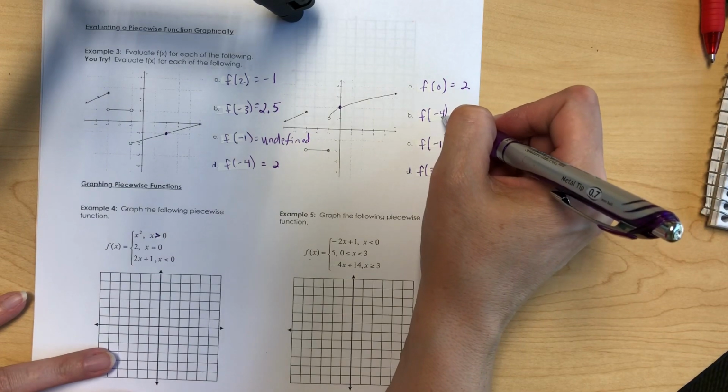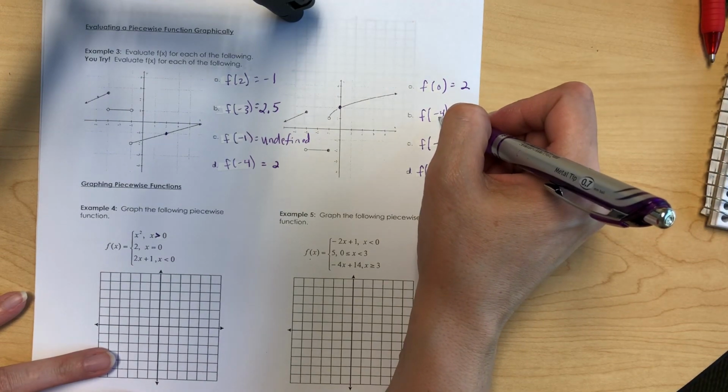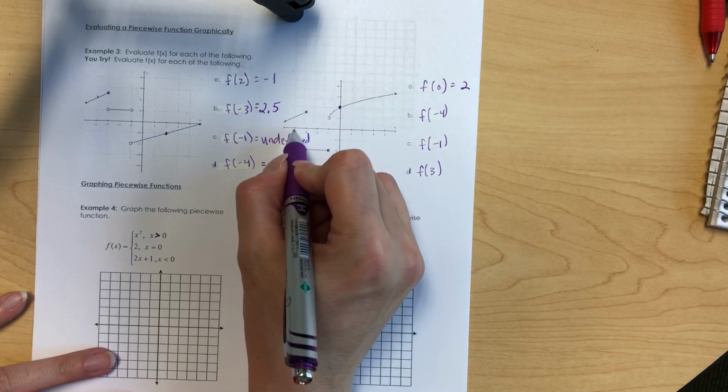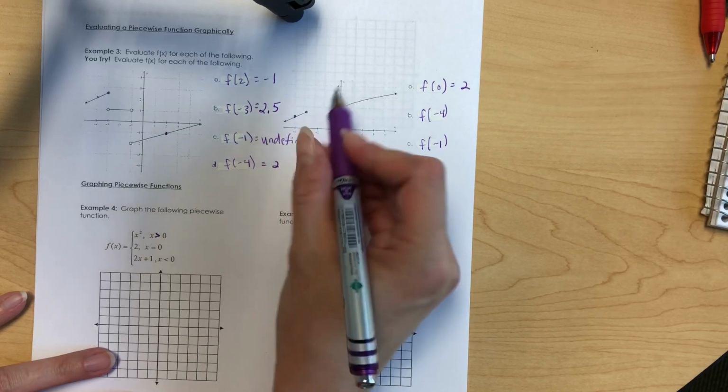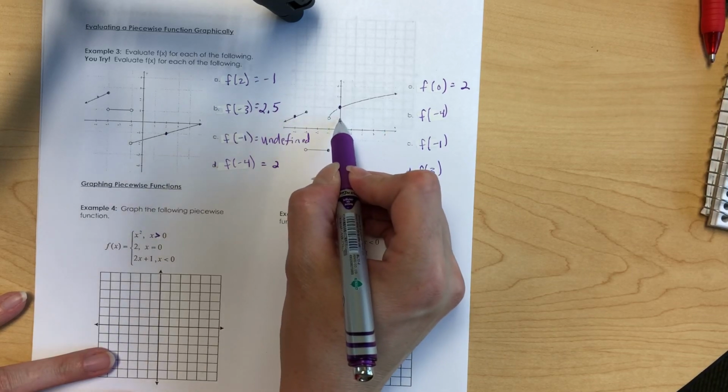F of -4 in part B, I'm going to find -4 on the x-axis is here. Now find the function, it's right there. The y value that corresponds with that would be 1.